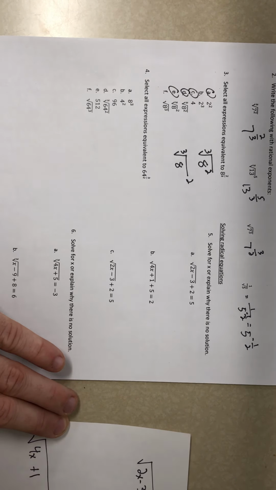All right, so this is A for number 5. You start by subtracting the 2 to the other side. So you have the square root of 2x minus 3 equals 3. And then to get rid of the square root, you raise both sides to whatever the number here is. So because it's the square root, we're going to square it to get rid of it. Then we're left with 2x minus 3 equals 9. And then it's just solving for x. Add the 3 over, so you have 2x equals 12. Divide both sides by 2, and your answer is going to be 6.